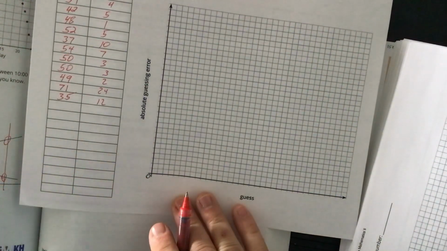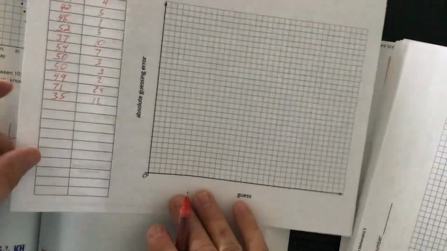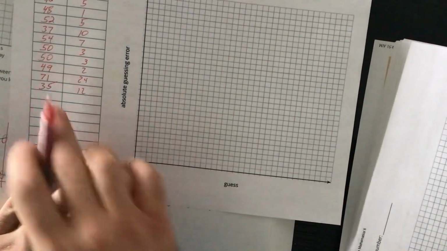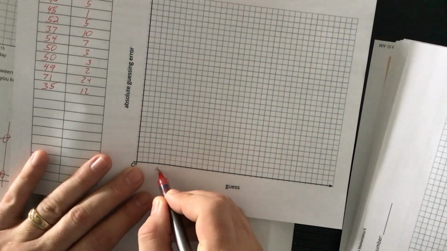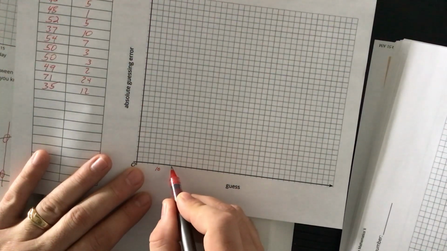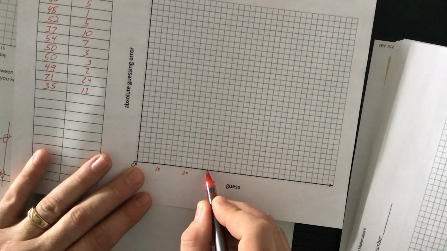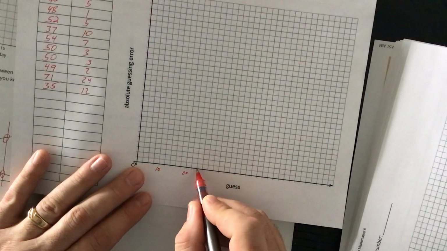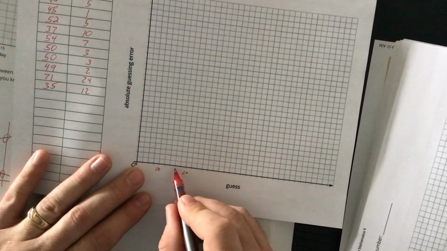Twos would go all the way to 70. Want to do that? Yeah. Okay, go by twos on the bottom, we need to get all the way to 71. So we're gonna go by twos, so I'm gonna mark every 10. 12, 14, 16, 18, 20.